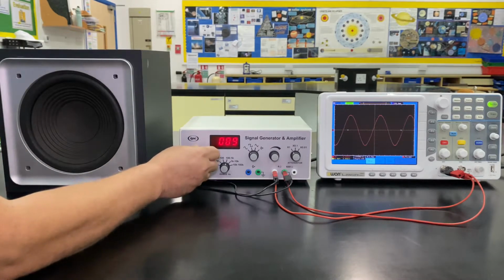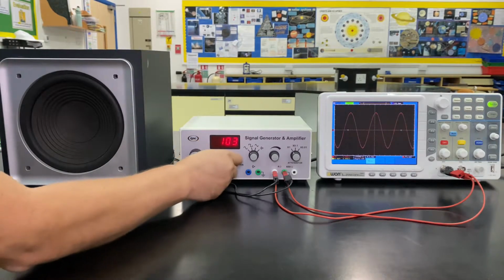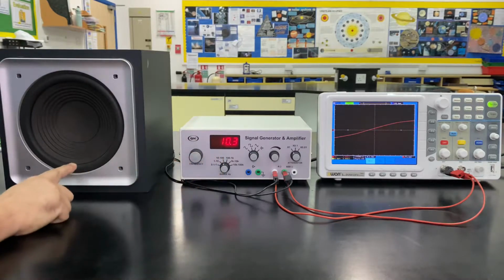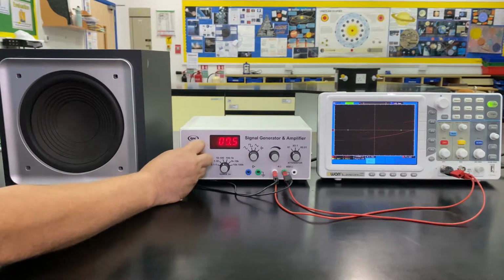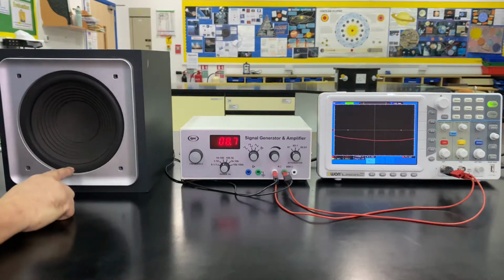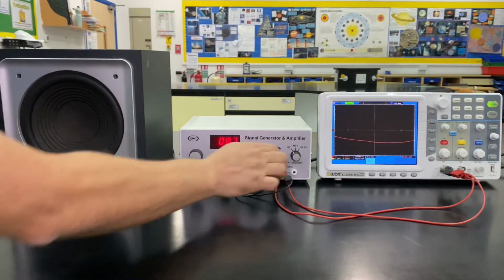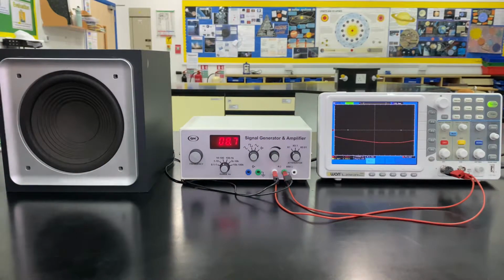Right, if I take the frequency right down, we should actually, now that's 10 Hertz, that's the lowest frequency you can go. You should be able to just make out the actual oscillations there. Okay, so the cone is actually moving in and out.